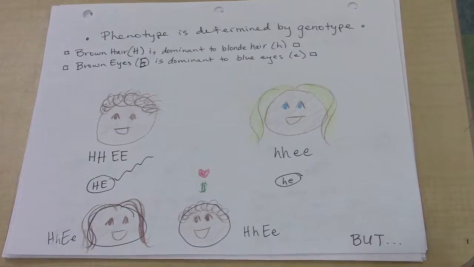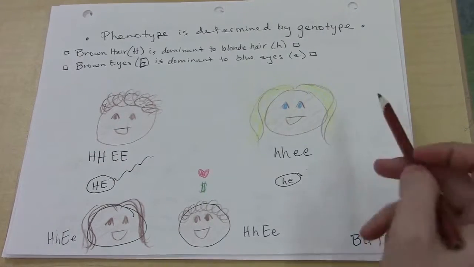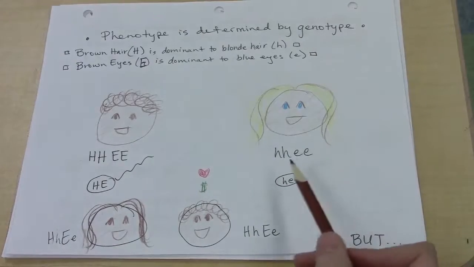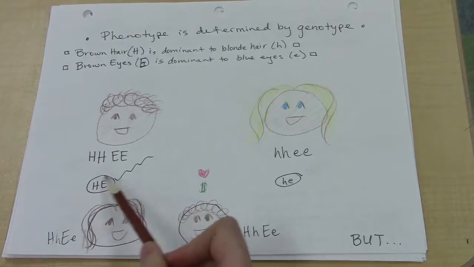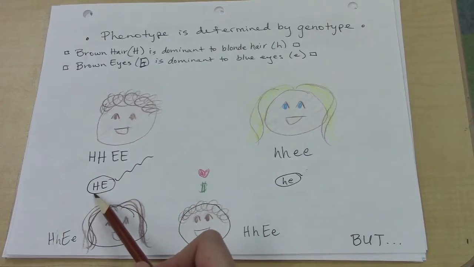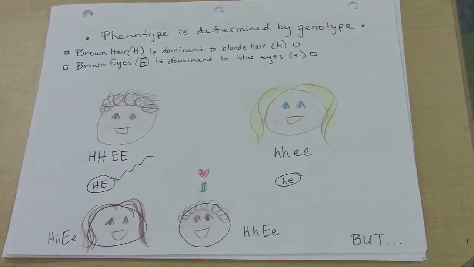Remember that phenotype is determined by genotype, and in our example, brown hair is going to be dominant to blonde hair. We'll use the letter H to designate those alleles, and brown eyes is dominant to blue eyes. So, in our example, we have this man, and we'll assume that he's homozygous dominant for both hair color and eye color. And the female, if we look at these rules, is going to have a homozygous recessive genotype for both alleles. Therefore, all of her eggs are going to have recessive alleles in them, and for our male, all of his sperm are going to have one copy of this dominant gene and one copy of this one.